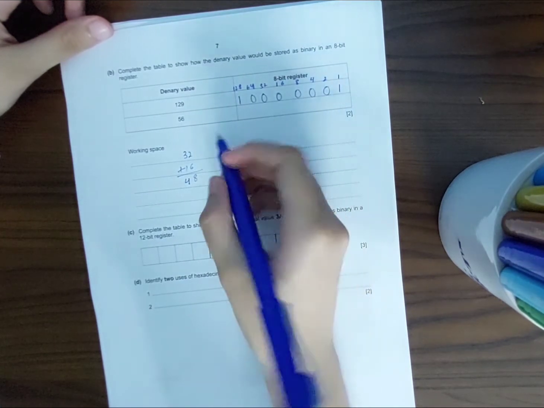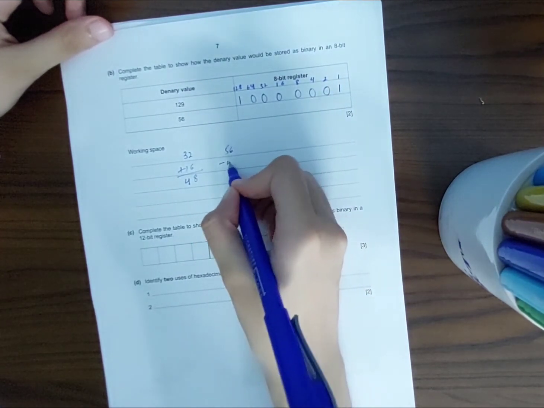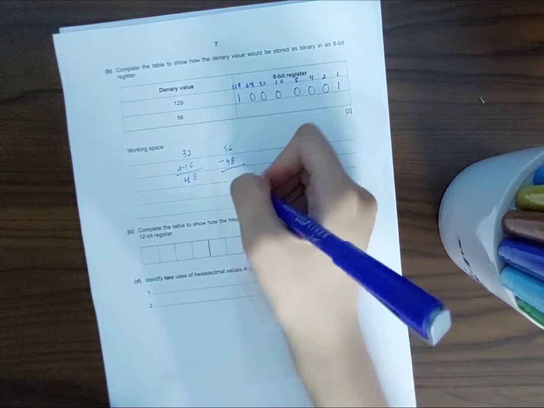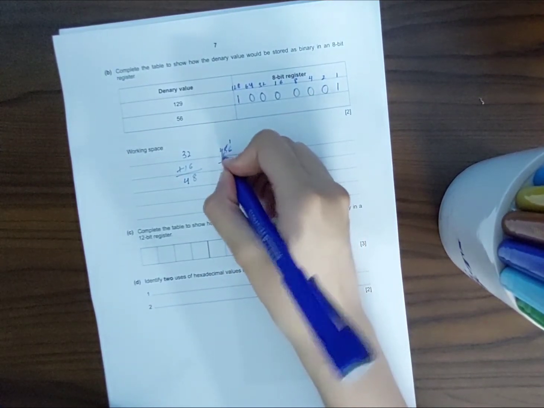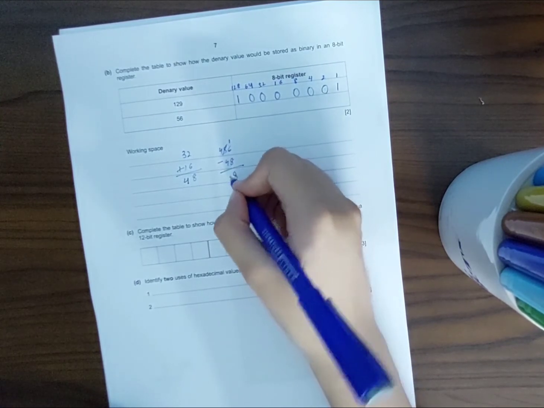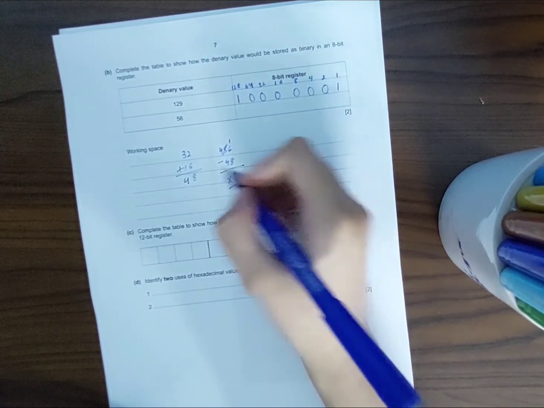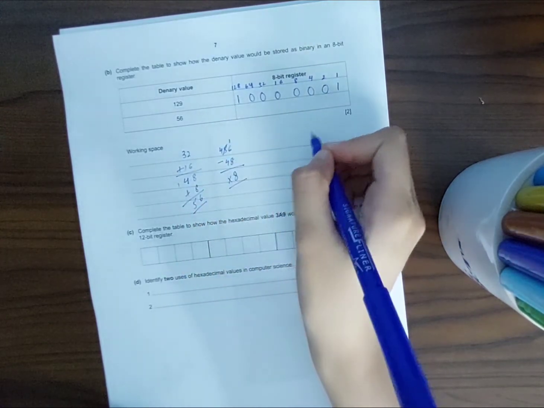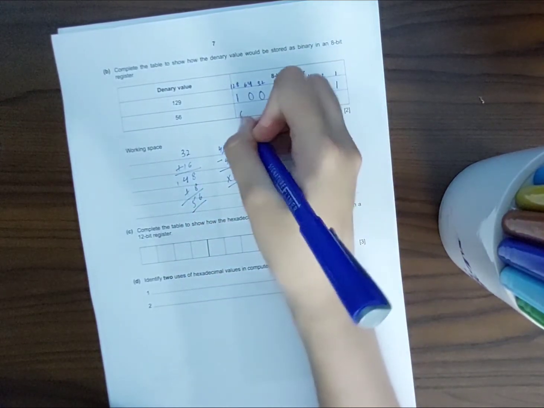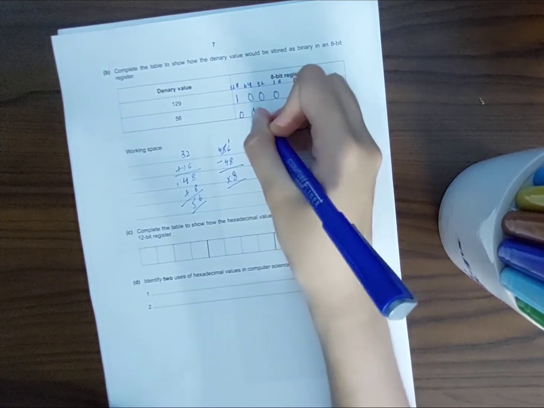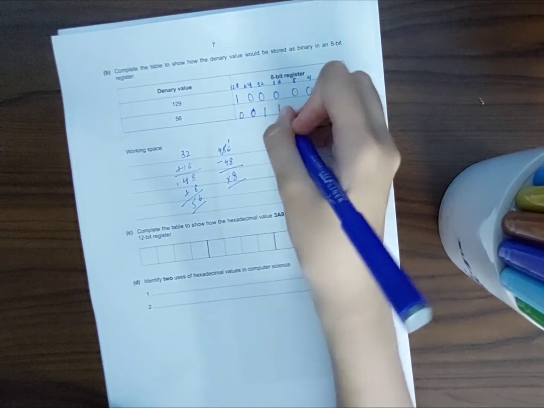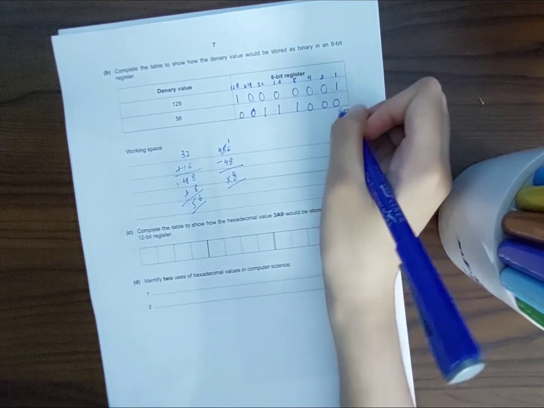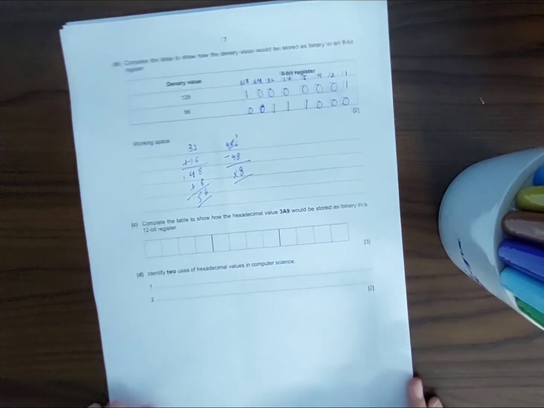Now if you subtract 48 from 56, it would be 8, right? So you just need 8 more. If you add 8 to 48, it would be 56. So it's pretty simple: over here it would be 0, then over here 0, then 32 plus 16 plus 8, and others are all 0. Now this would give you 2 marks.